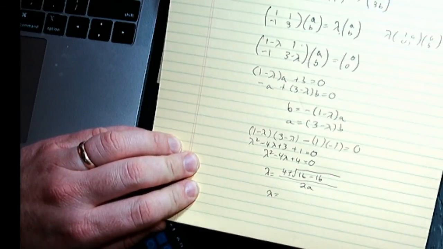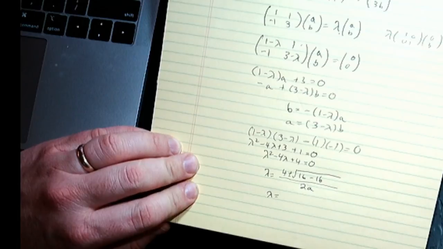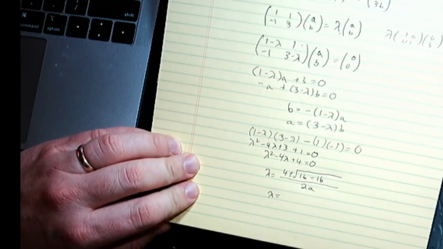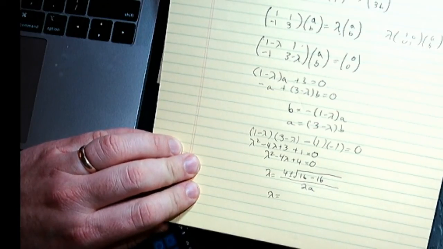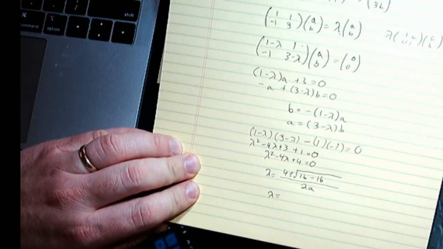We get, good heavens, dog. I apologize for the noise in the background. My dog has discovered a tin can and thinks this is the best thing ever.